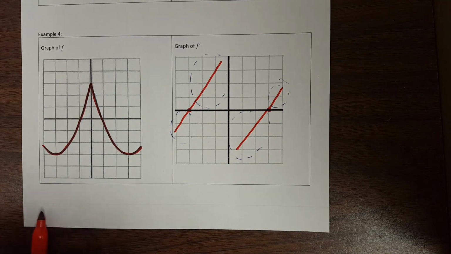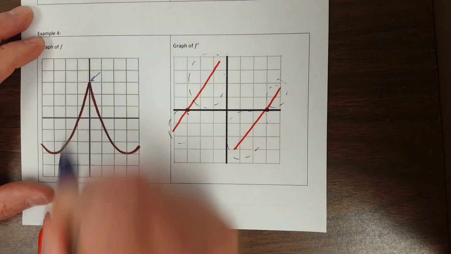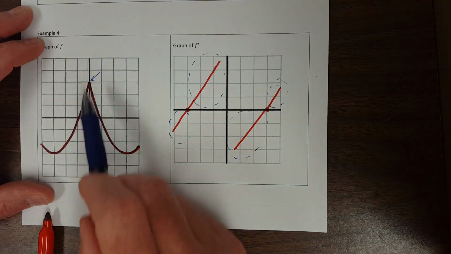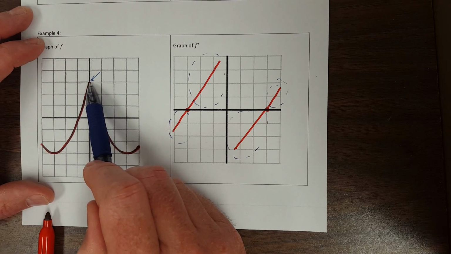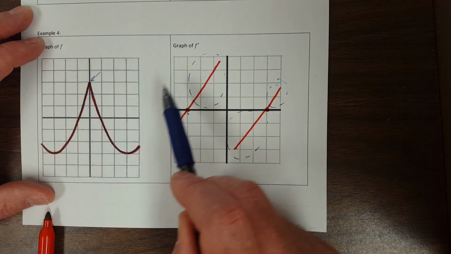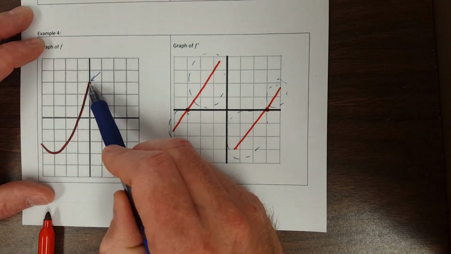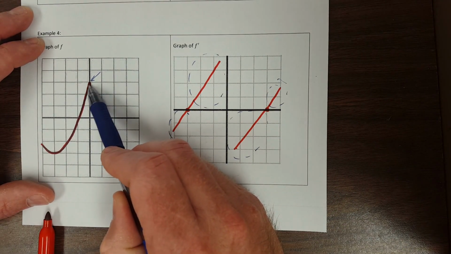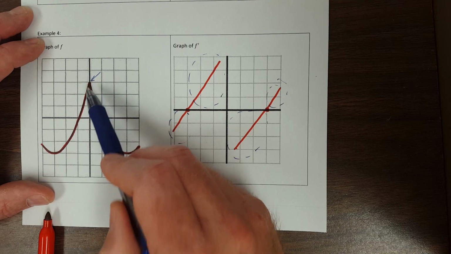Notice this sharp point right here. This is called a point of non-differentiability. We cannot determine the slope of this point right here. In order to determine the slope, there needs to be smooth transitions. This is a sharp transition. We can't tell the slope here because in an instant the slope changes from positive to a negative slope.